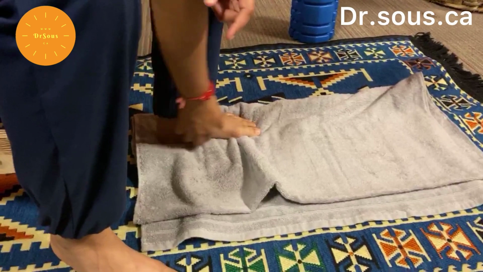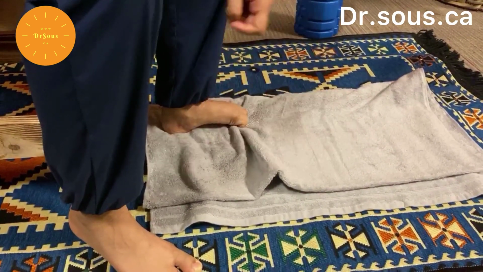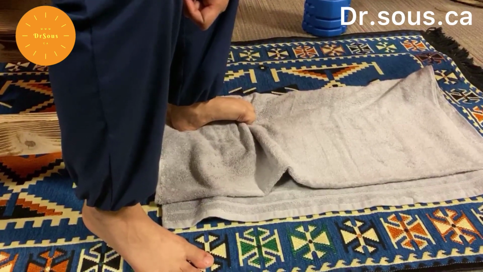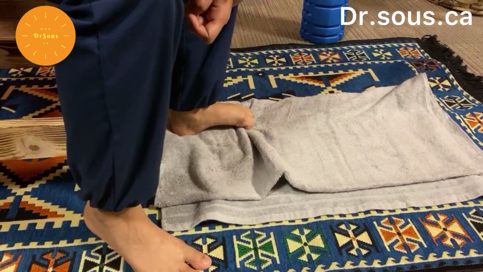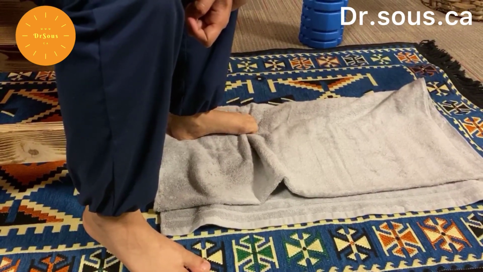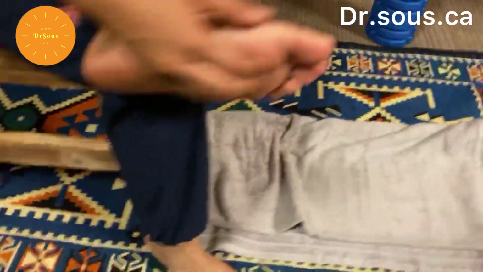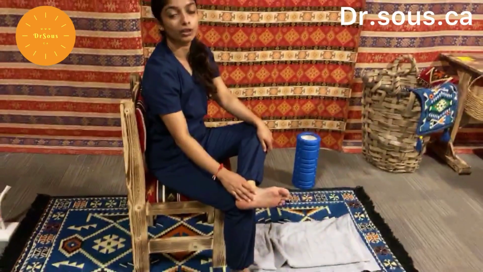My heel is stable. I'm just increasing the arch here. I'll feel a stress here in my sole, and I'm just relaxing it. And relax. Again. And relax. So this way I'm just strengthening the inner muscles of the sole of my feet, which will help give stability and strength to my foot.